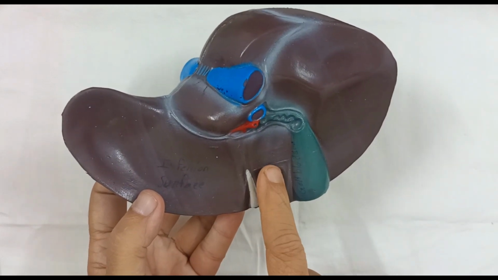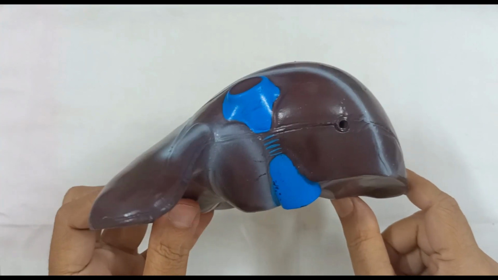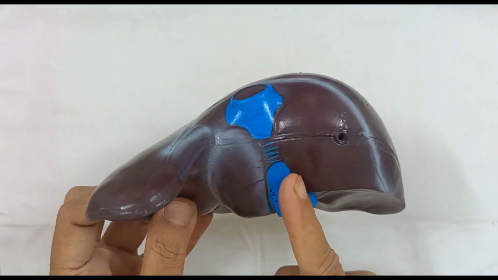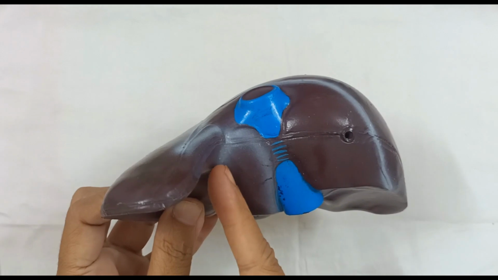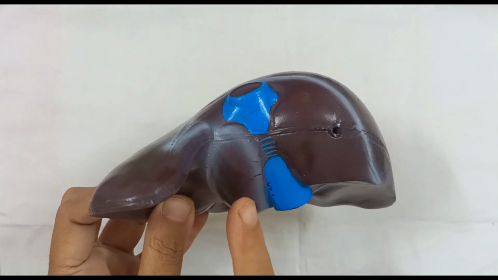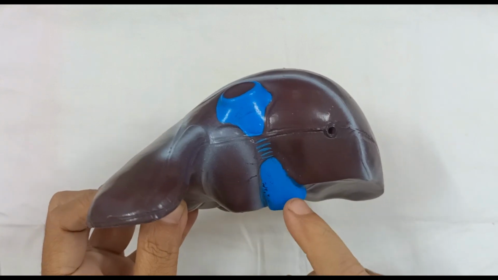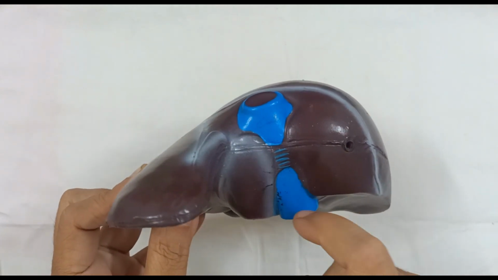This is quadrate lobe. And from the posterior surface, in between the inferior vena cava and the ligamentum venosum, there is an elongated area. This is known as caudate lobe. Remember, this is inferior vena cava.